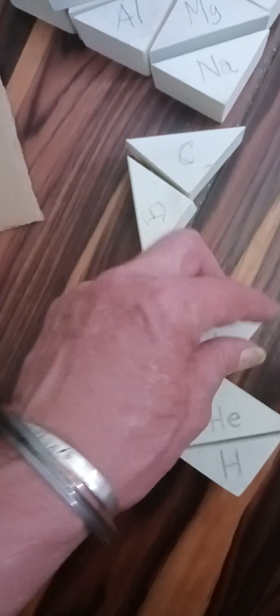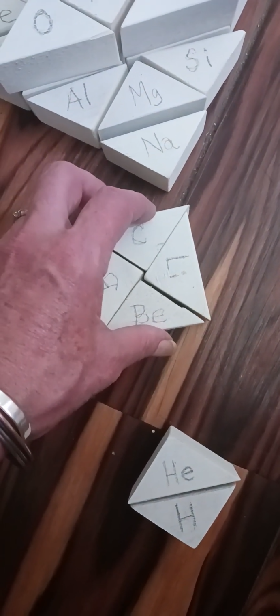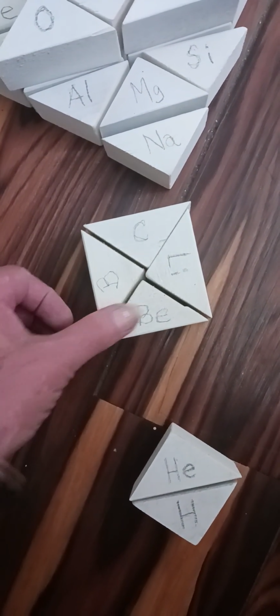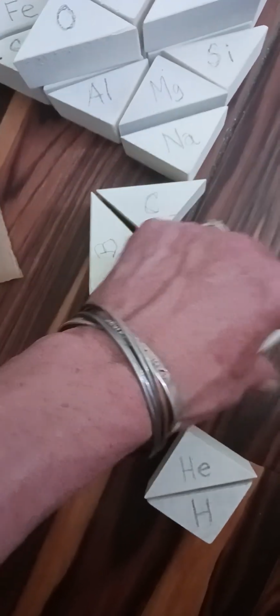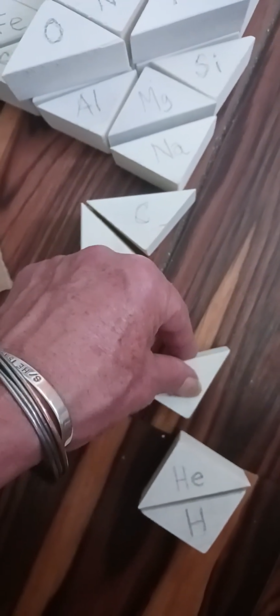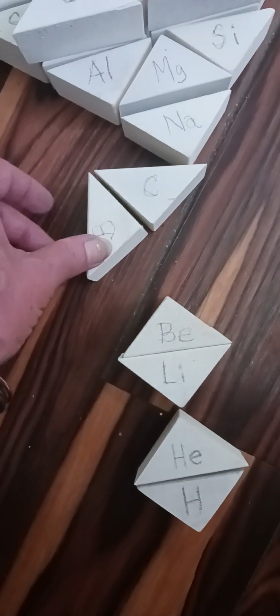So what carbon tends to do is borrow these electrons and give itself 4 bonds, but really, not always.